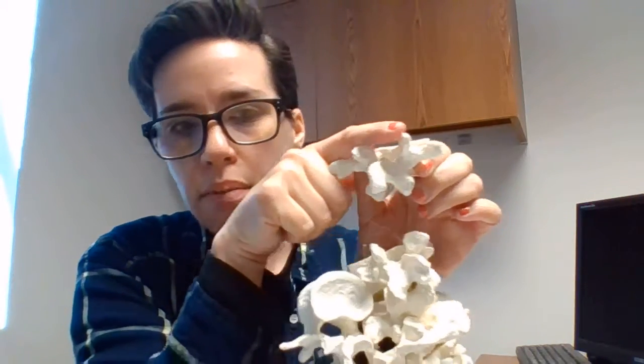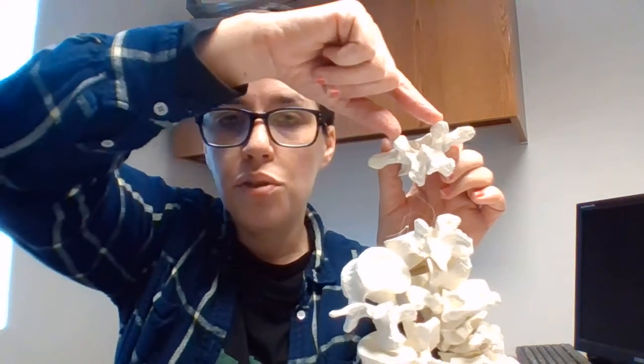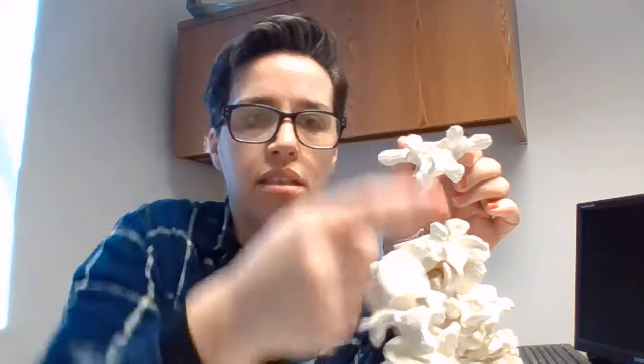And then up top, looks like the ears of this creature right here, right here. That's the superior articular process. So that's where the next vertebrae will come along and stack on top of him. So that's the superior articular process. This is the inferior articular process below.